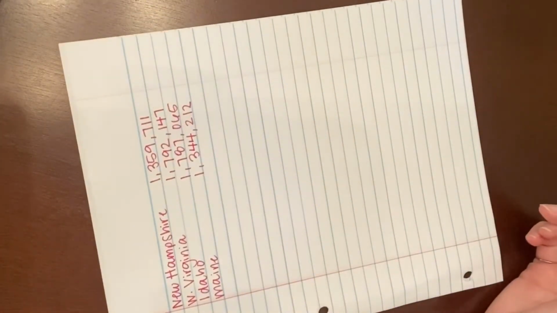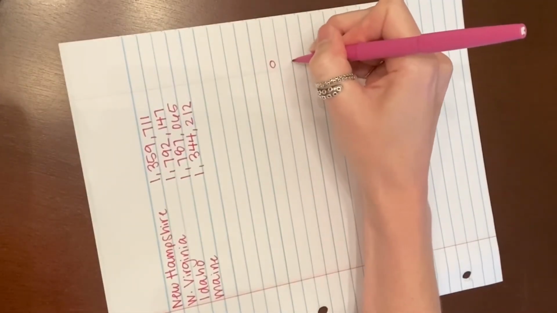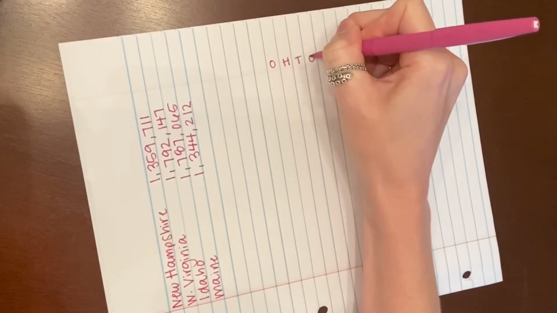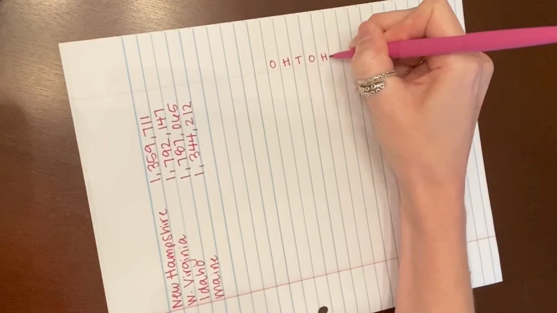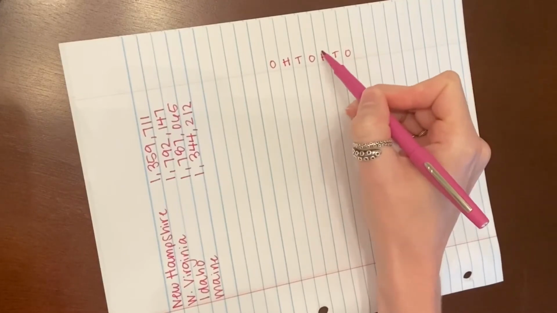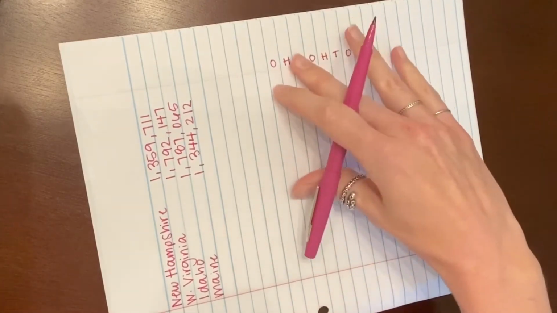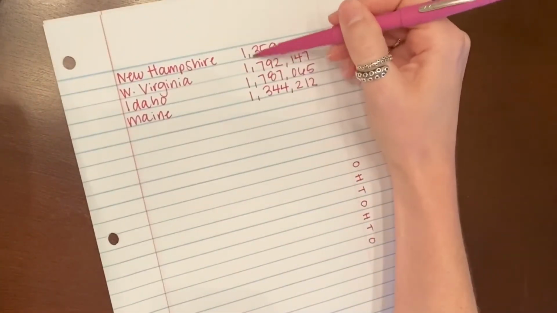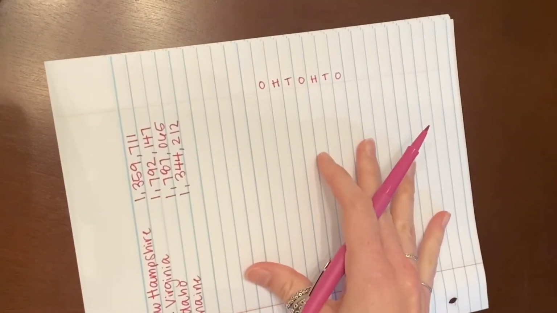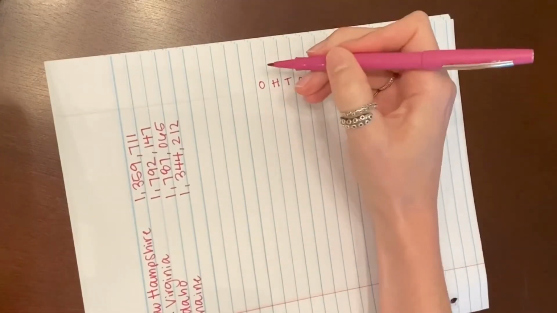And we're going to create our own place value chart. So we have ones, hundreds, tens, ones, hundreds, tens, ones. So I have my units, my thousands, my millions, and I'm only going to go to the millions because the numbers that I'm ordering only go to the millions. So once I have my place value chart set up, I'm going to take these numbers and put them in my place value chart.